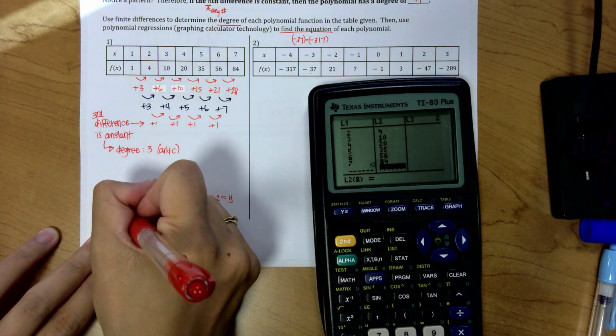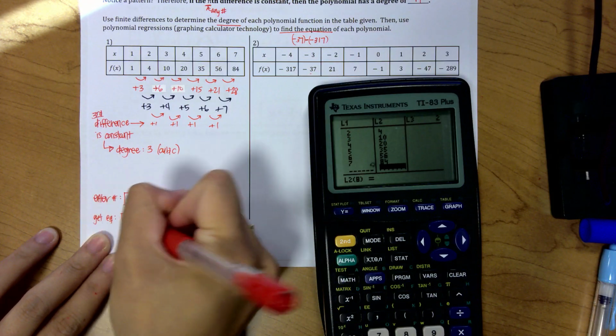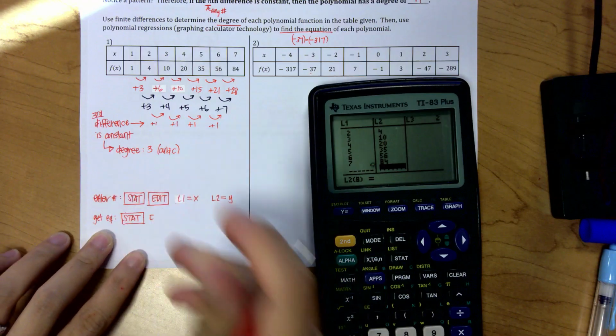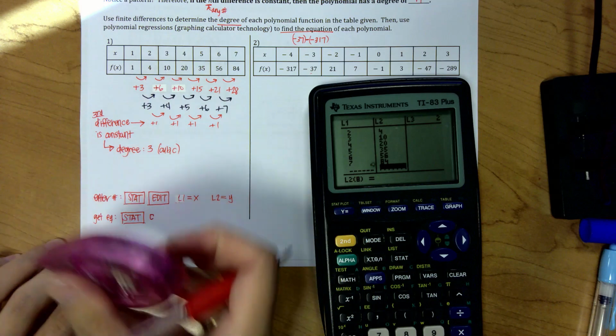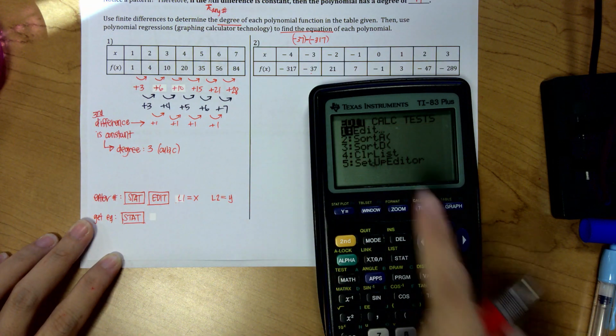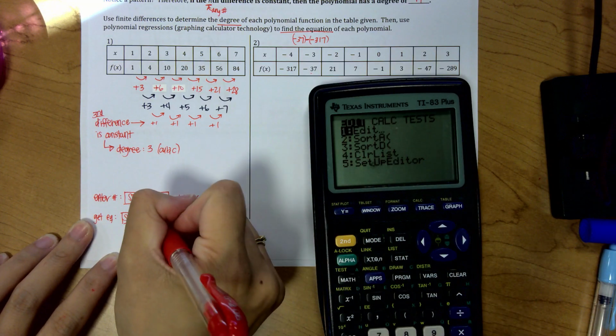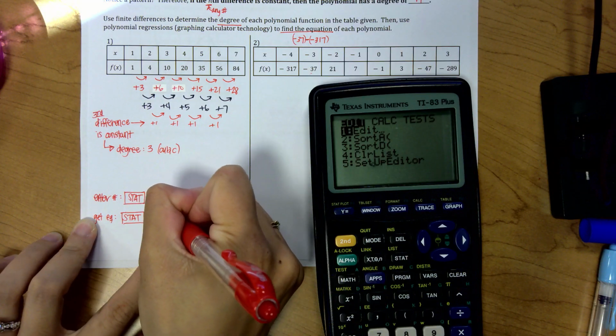Now what you're going to do is hit stat again. This time, instead of edit, you're going to make it do some work, which means you're going to calc. Let's write this a little more. So we're going to hit stat. You have to go sideways, so you're going to do the right arrow and then calc.